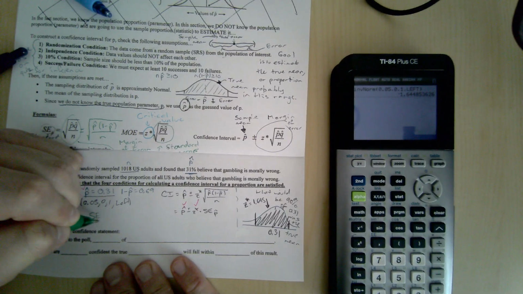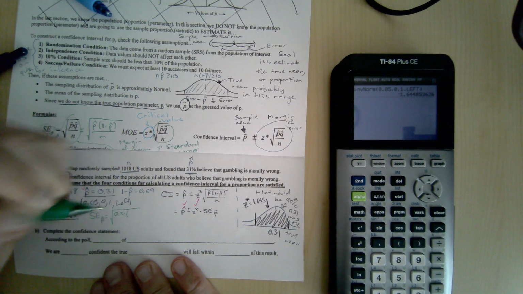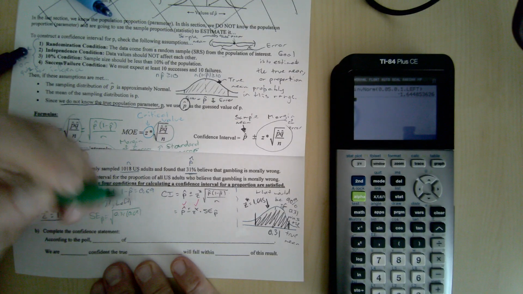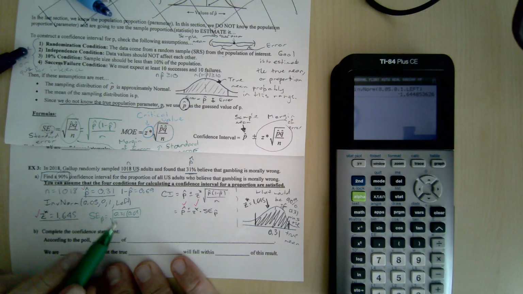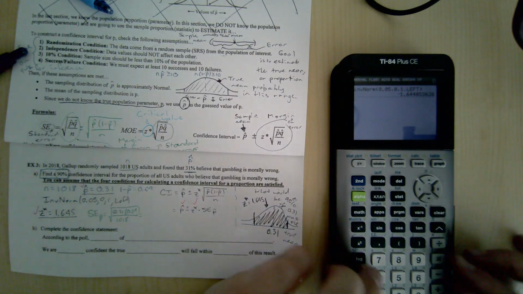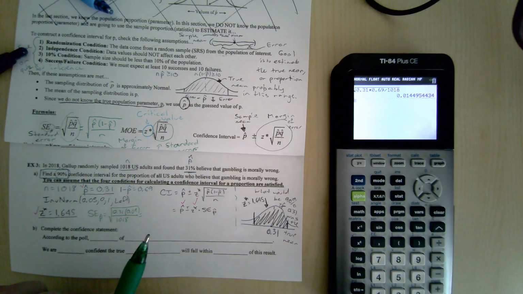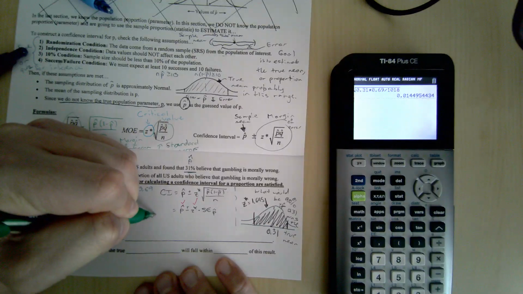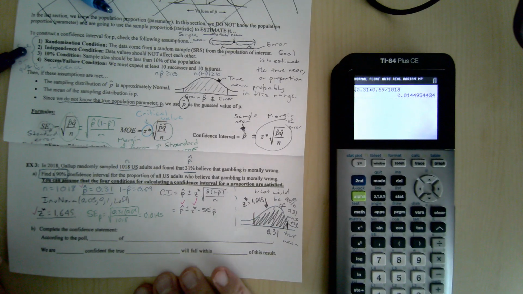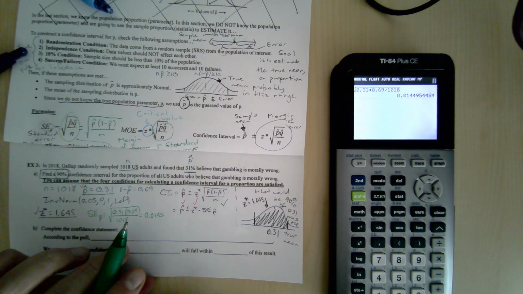So all we need to do is find this. So we're going to do that in green. So standard error: 0.31 times 0.69 all over the number of people, so 1018. Okay, let's see if we can squeeze that in. 0.31, 0.69, 1018. 0.0145. Okay, so that's calculated. So now we have everything we need for the confidence interval.